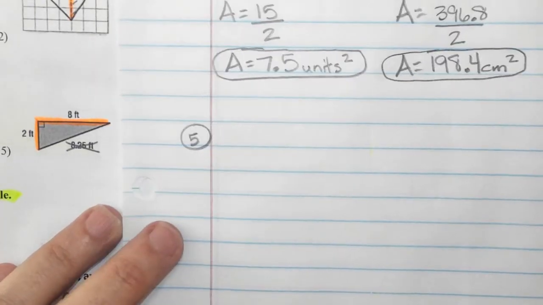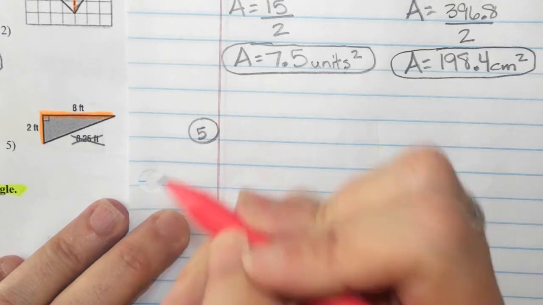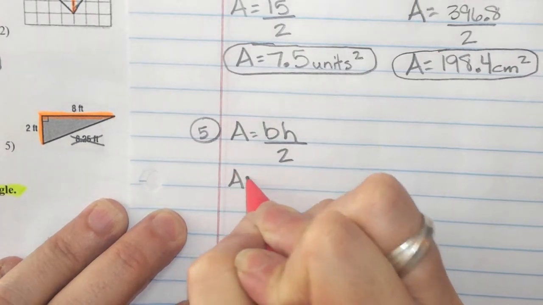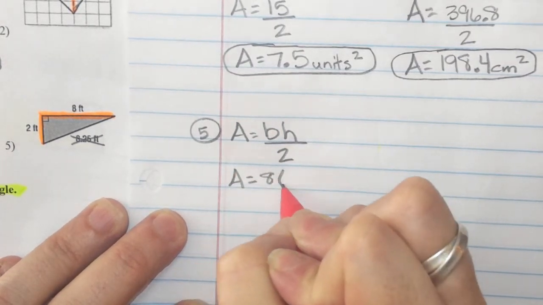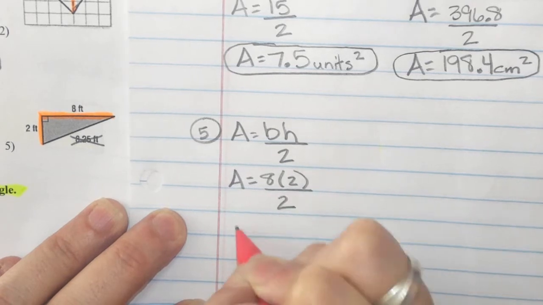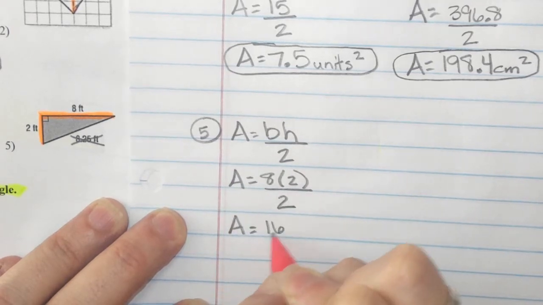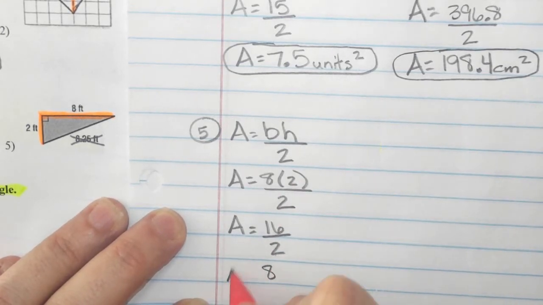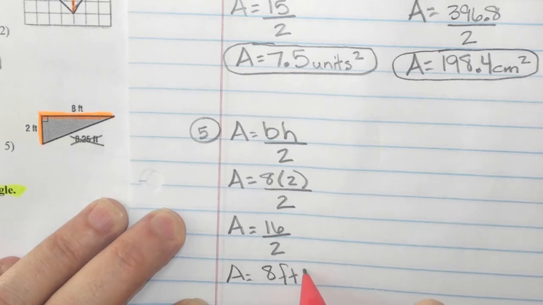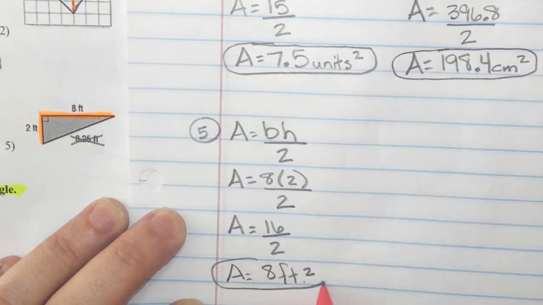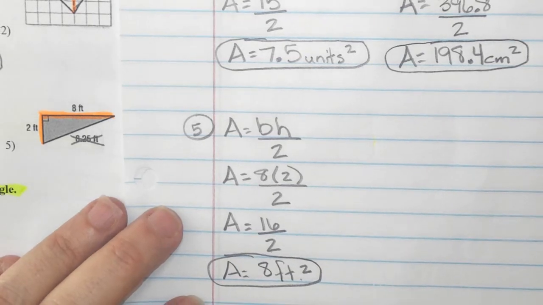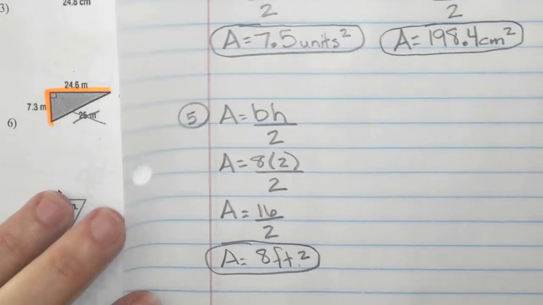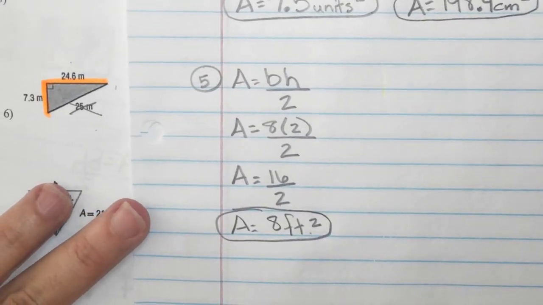Now, number 5. So just finding the area. Base is 8, height is 2. 8 times 2 is 16. Divide by 2 is 8. Good so far? Okay.